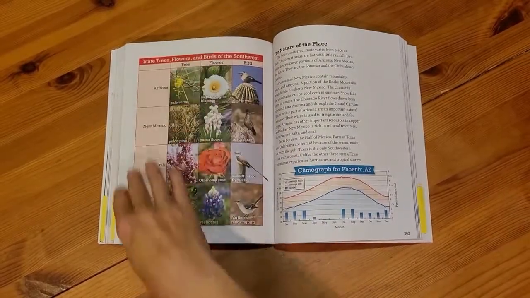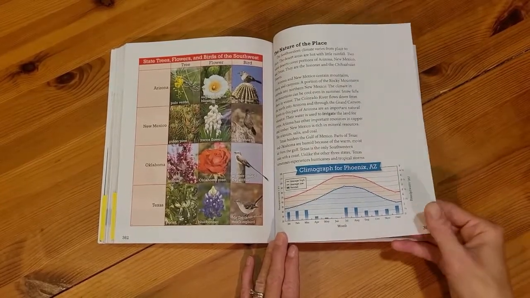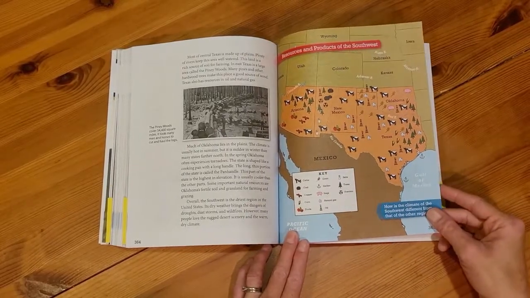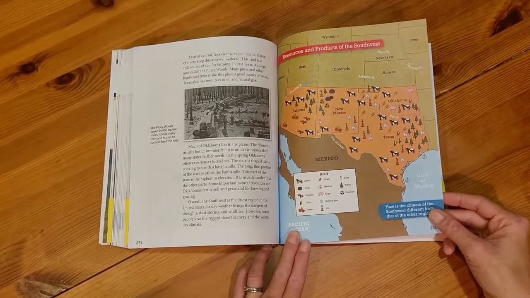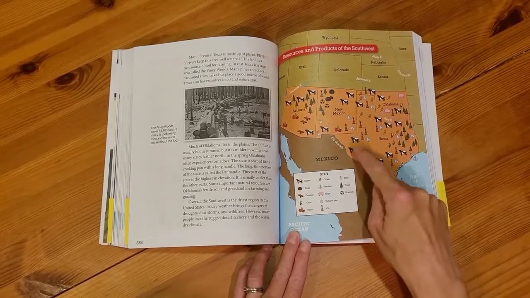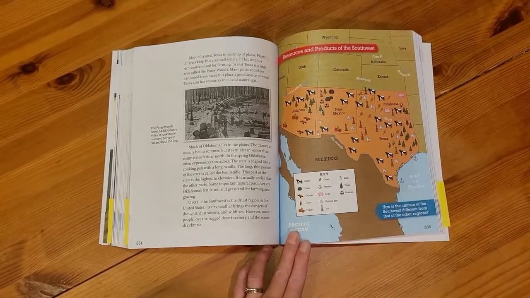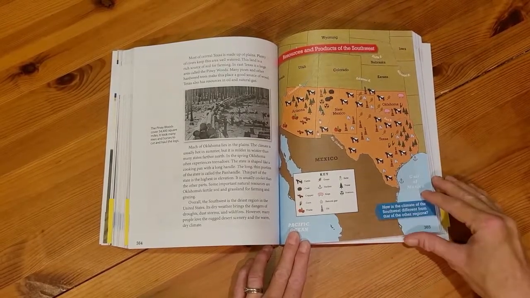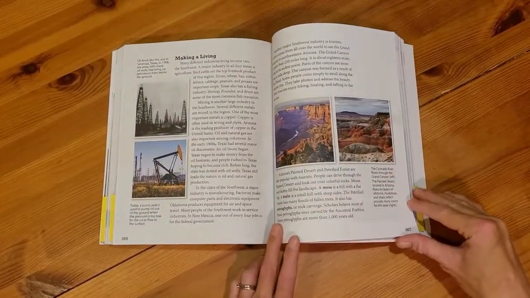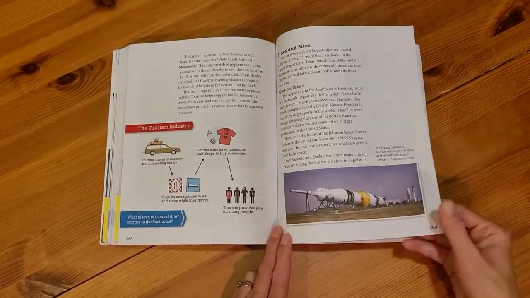Each one of these chapters has a table like this that would talk about the state tree, state flower, state bird. We could also have a map here about the resources and products in the Southwest, so my child would be able to see, oh look, Texas, we have a lot of cattle, which we do. We have lots of longhorn. We also have a lot of oil, especially out in the west. On the east side of Texas, we have a lot of trees and forests. So these are some of the pages that you would have throughout each of these sections with the states.